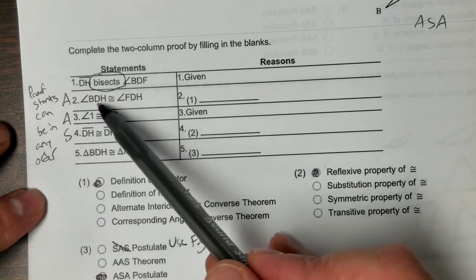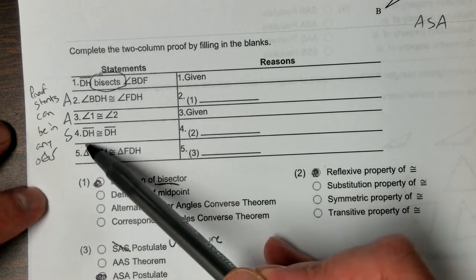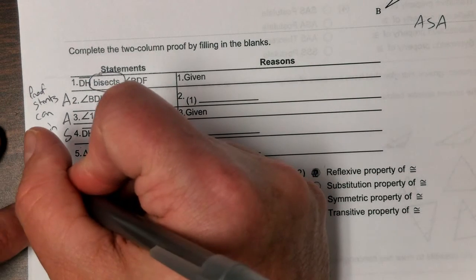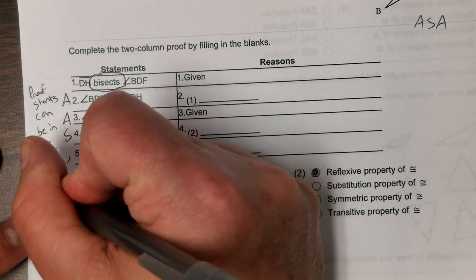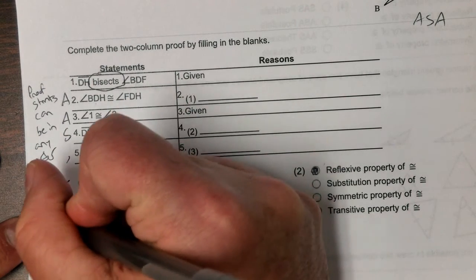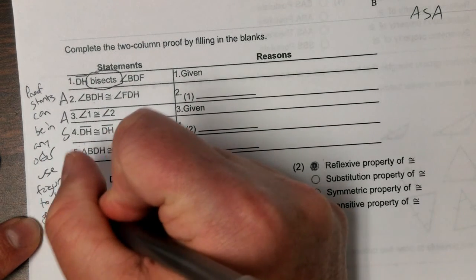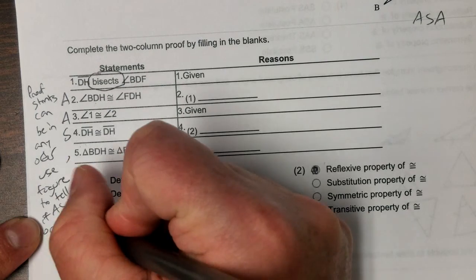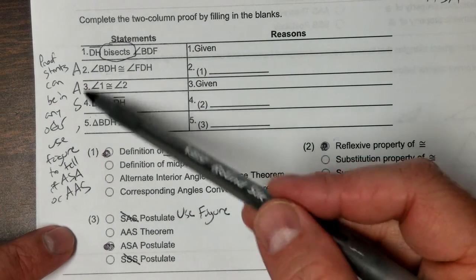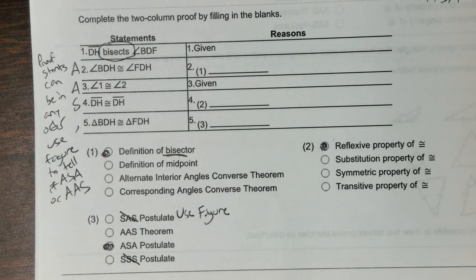So just because these statements are like AAS doesn't mean that it's right. Use the figure to tell if ASA or AAS. So that's why I usually don't even mark anything over here, but I know somebody missed something before because of that, so that's why I wanted to mention it.